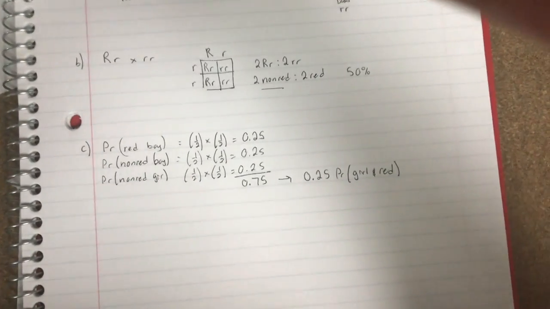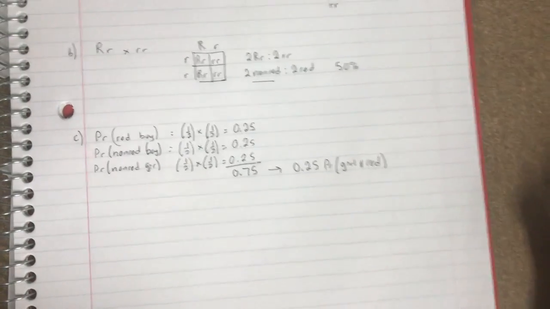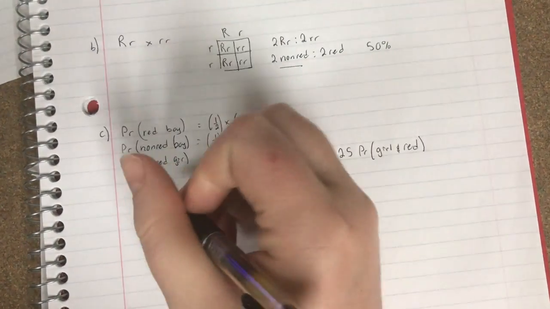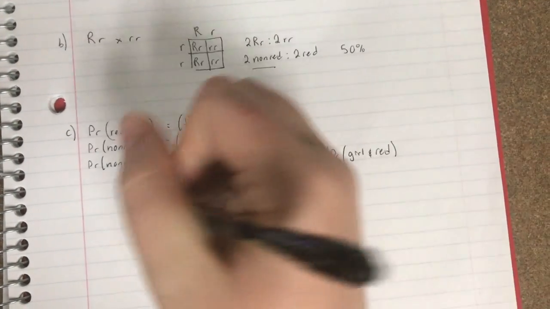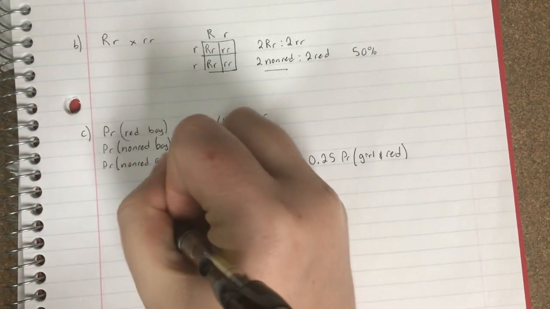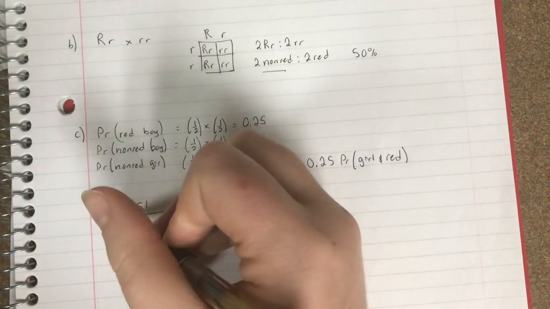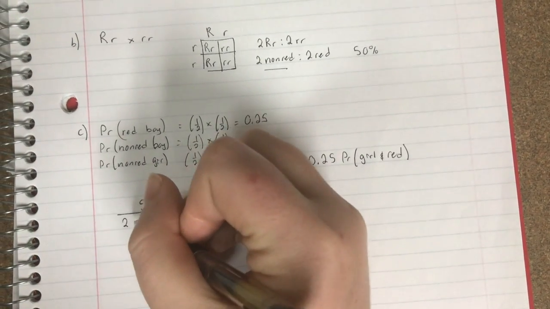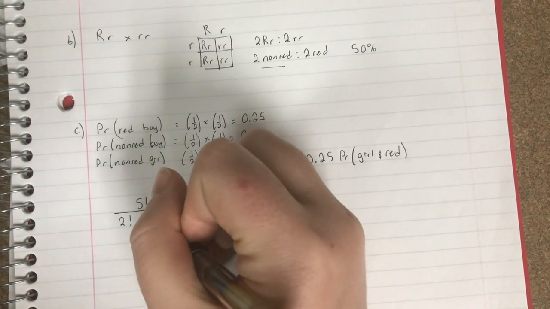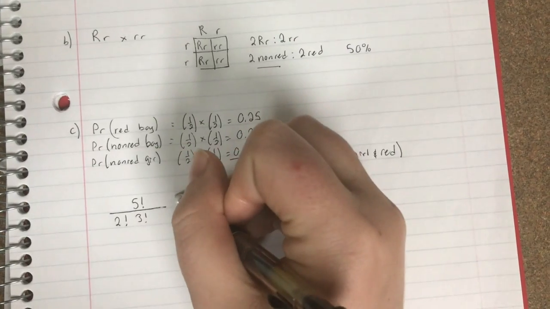So now that we have our ratios of things that are and things that are not, we can go into our binomial expansion. So we start off with the number of total events. In this case, it's 5 children, so 5 factorial over the number of individuals in one event. So we want 2 redheaded girls, so 2 factorial, and then 3 individuals that are not redheaded girls, so 3 factorial.